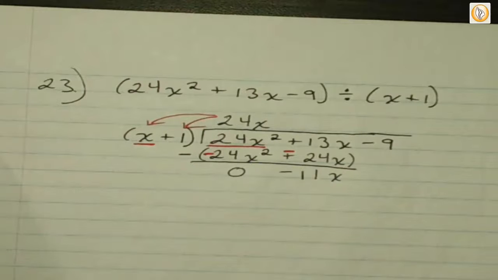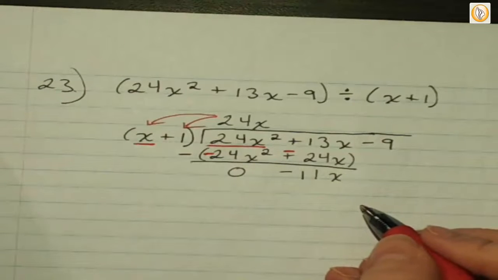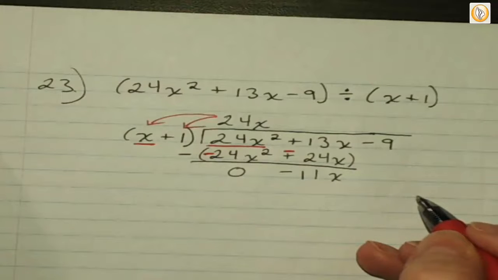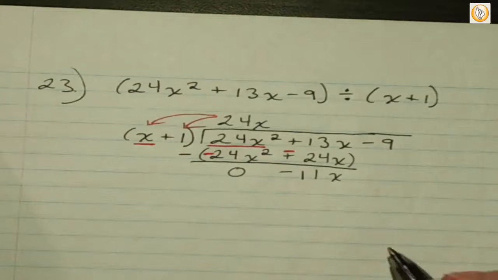Emily, what do I do now? Not yet. That's what we did last time. No, we didn't. We had to do something right before that. Look at the last problem.